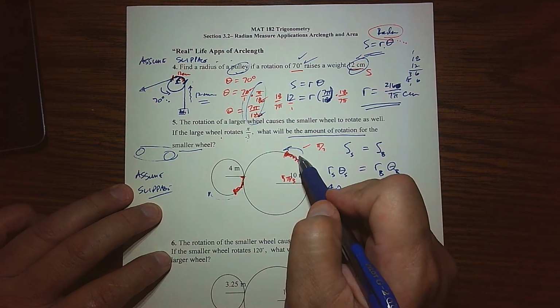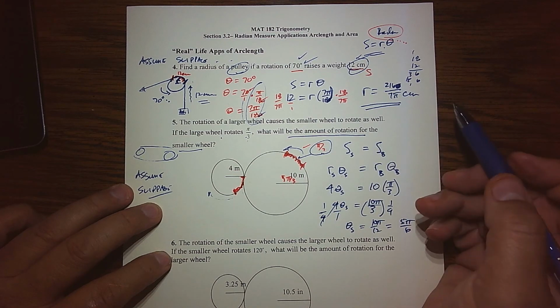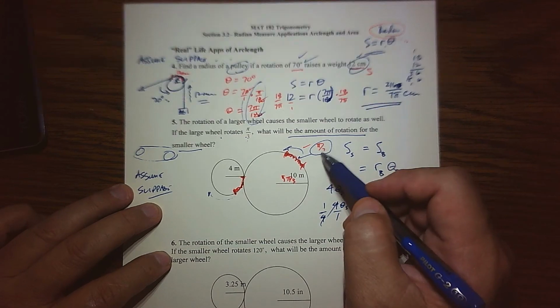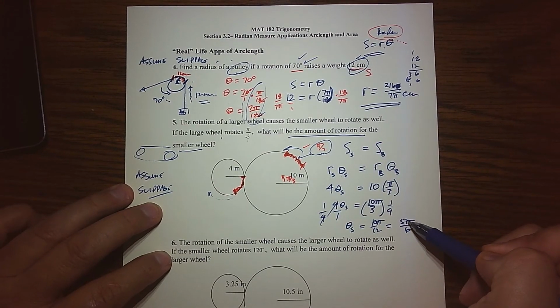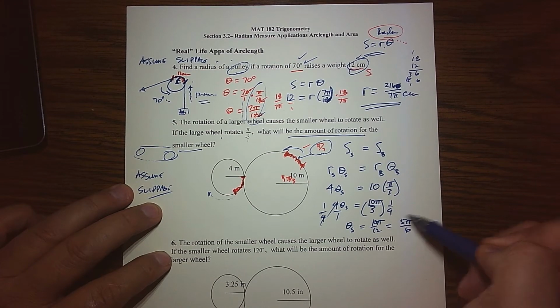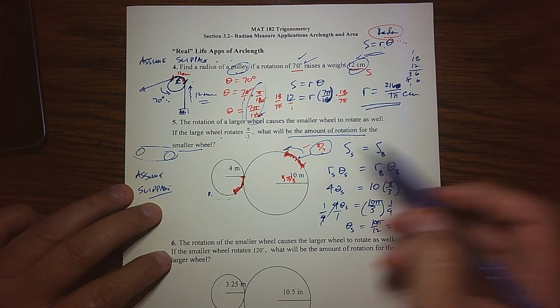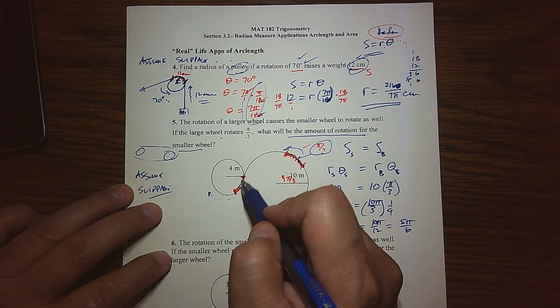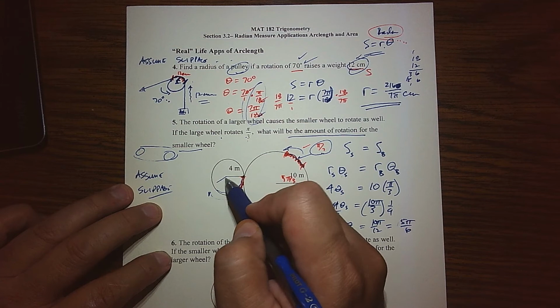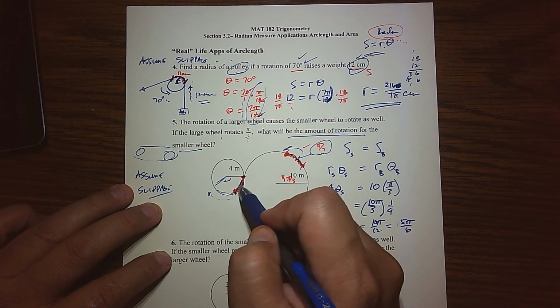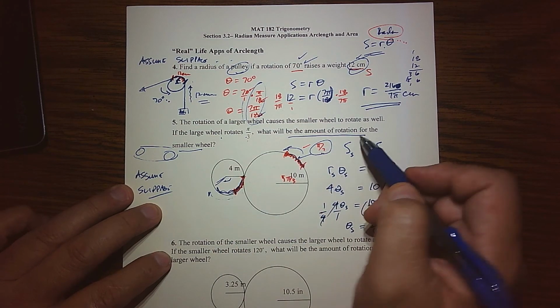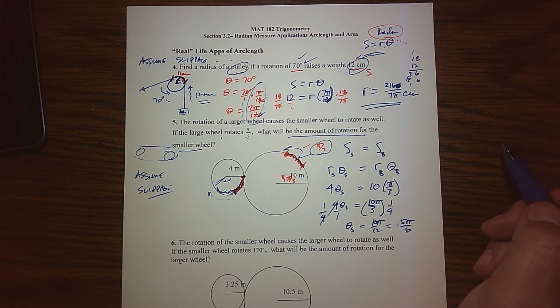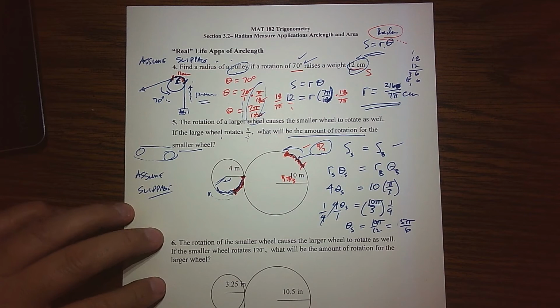So as this wheel rotates around basically 60 degrees, that's pi over 3, this wheel is going to be rotating 150 degrees. That would be the degree thing for there. Because this is a smaller wheel, I'm going to have to do more rotation to match the arc length that we had on that bigger one. Okay? So there you have it. So the classic arc length equals arc length formula.